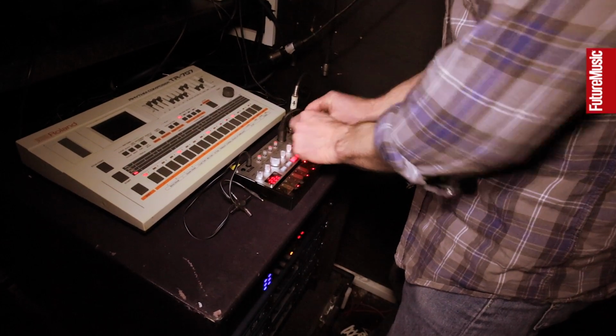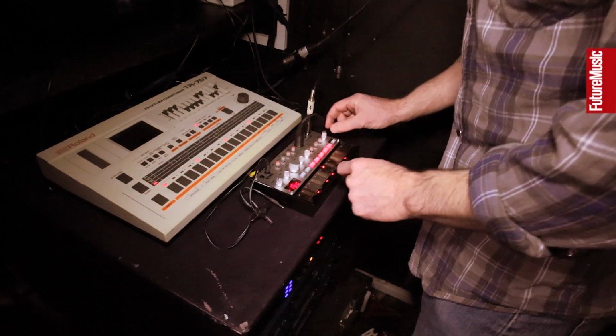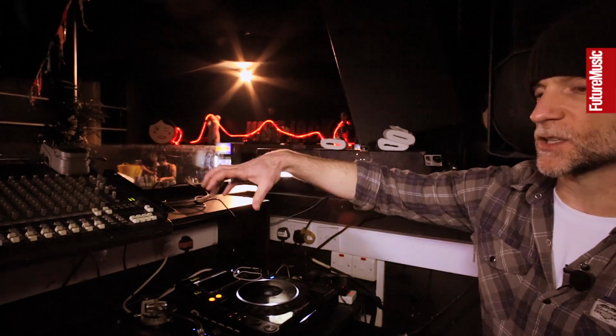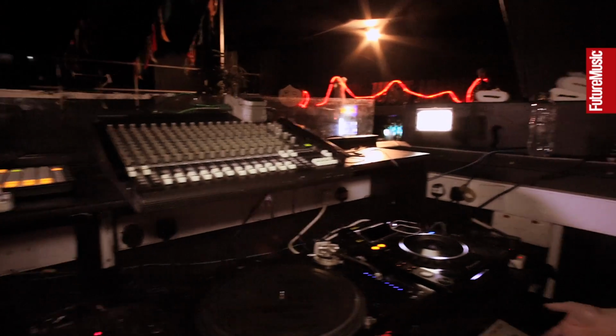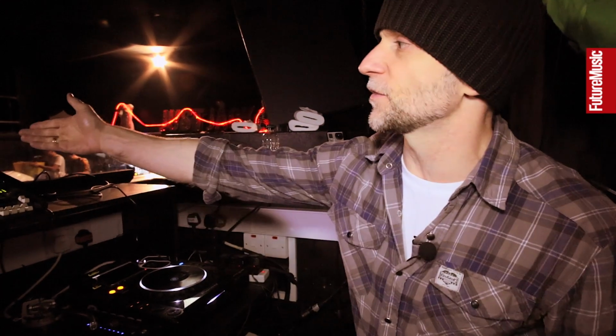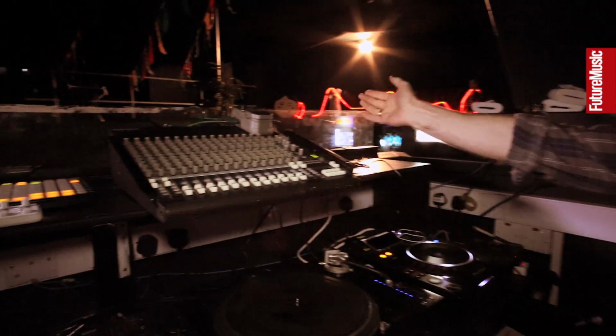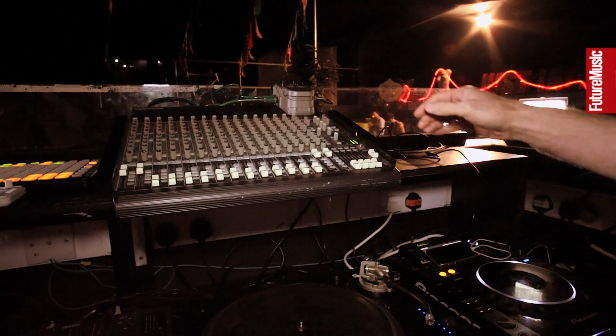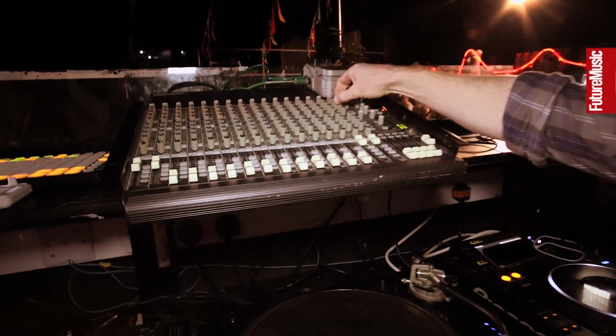detune the oscillators, and then we've got that all going back up into the desk. We found that with the 707, getting it going into a desk was better for us really, because you can just get a lot more of an oomph out of the sound basically, and we can bring up a foot pedal with a little bit of delay, or maybe a reverb unit, so we can stick that on an auxiliary.